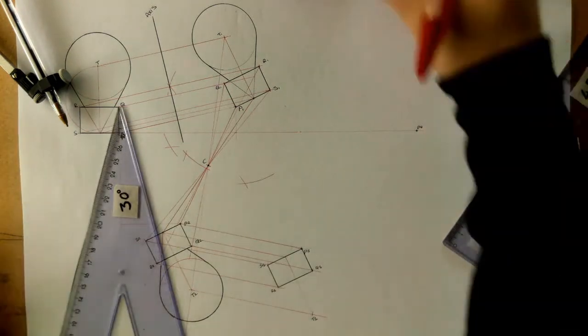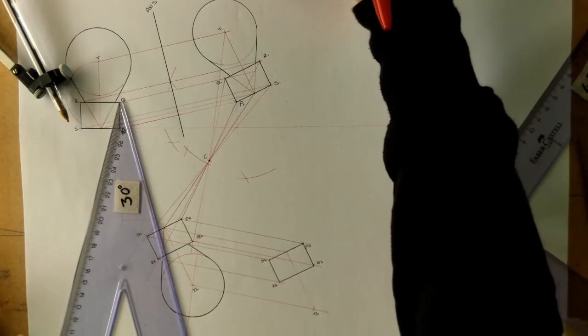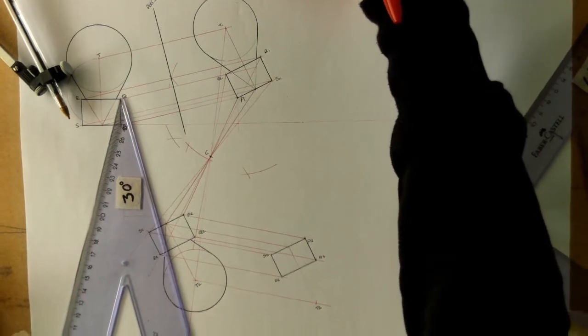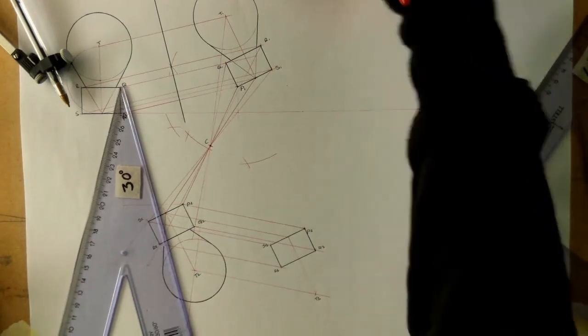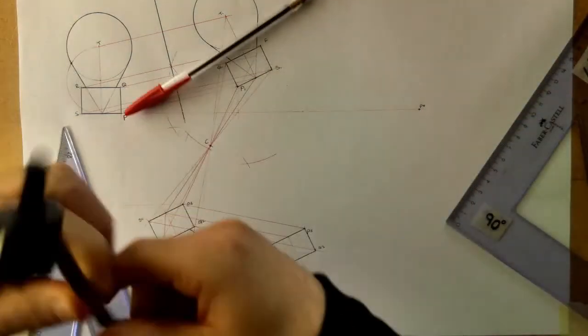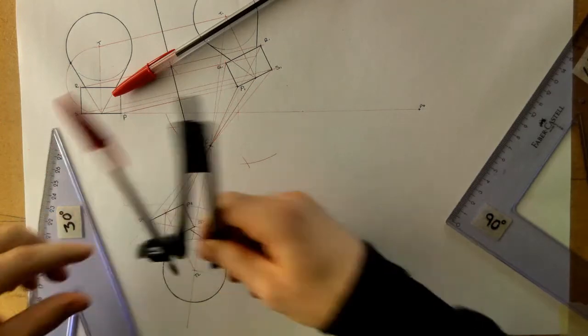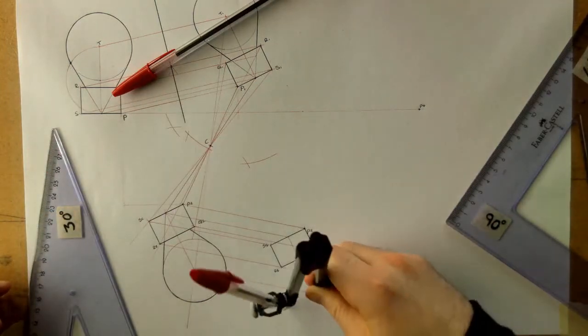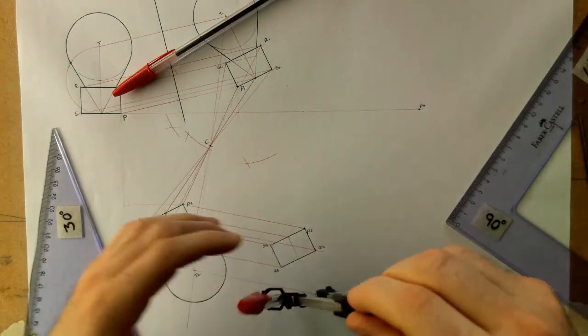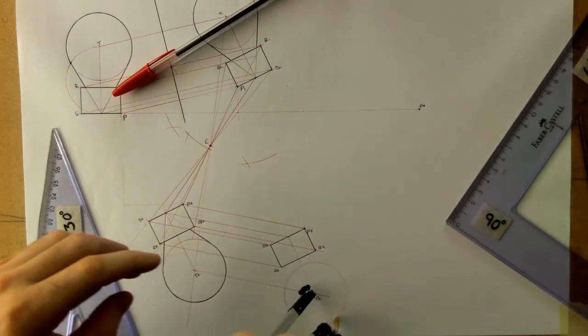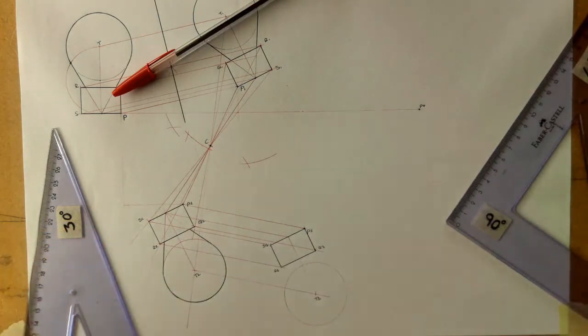And at that point there, I'm just going to move this down once again a little bit further. There we go. At that point there, I'm going to draw in my circle. Take it from here. Radius 25. T3 is the center. Okay, there's my circle.